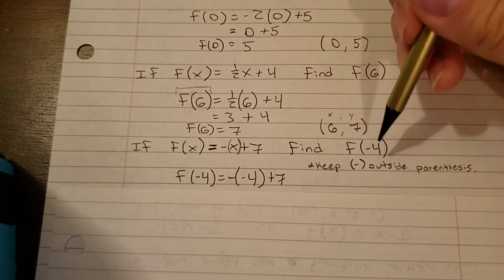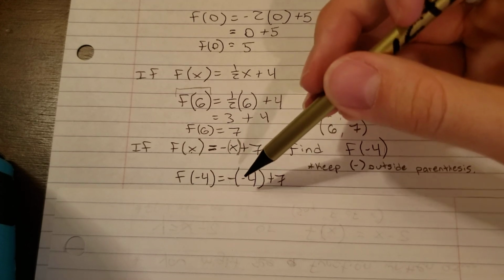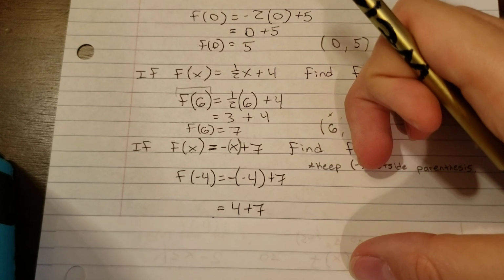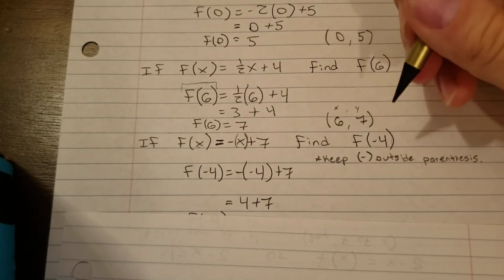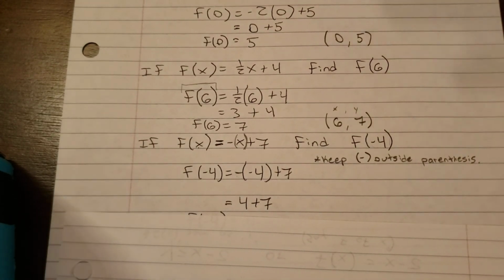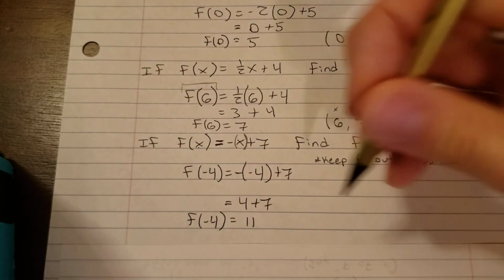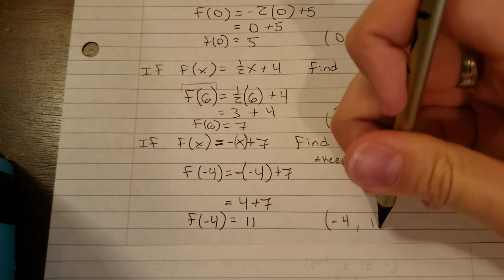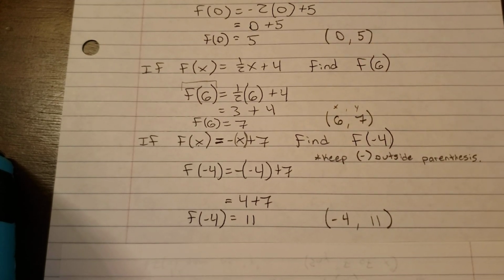And since I'm looking for negative 4, a negative times a negative, we know, becomes a positive. Positive 4 plus 7 is 11. So again, our point here is negative 4, comma 11. Easy peasy.